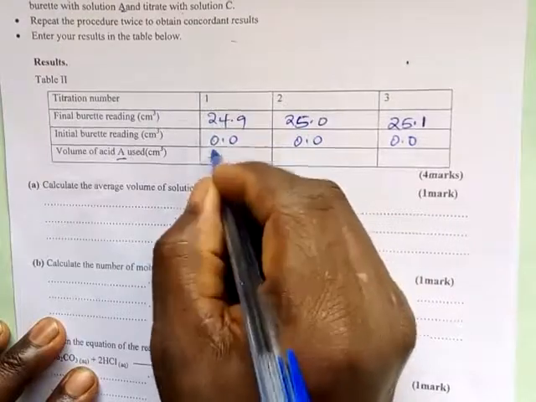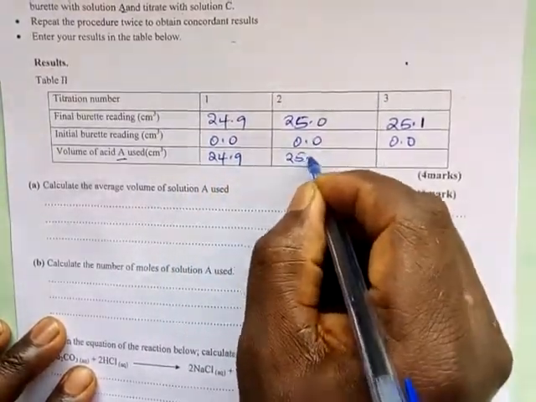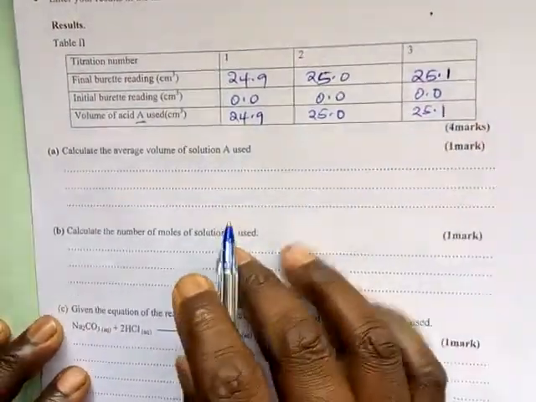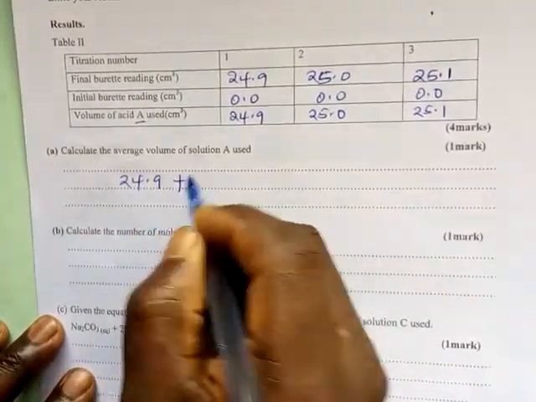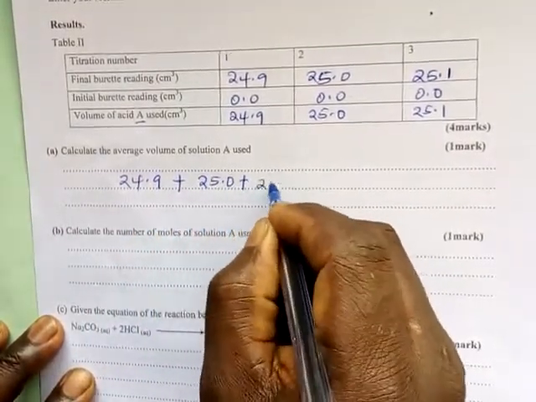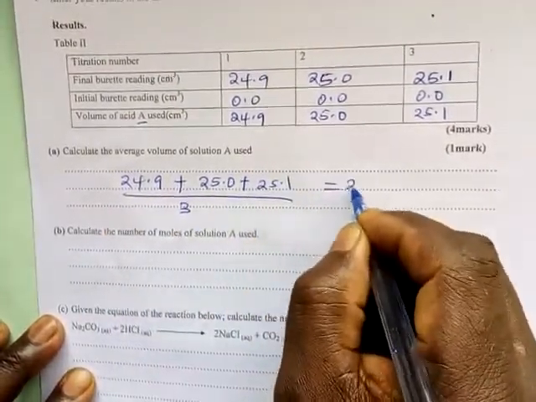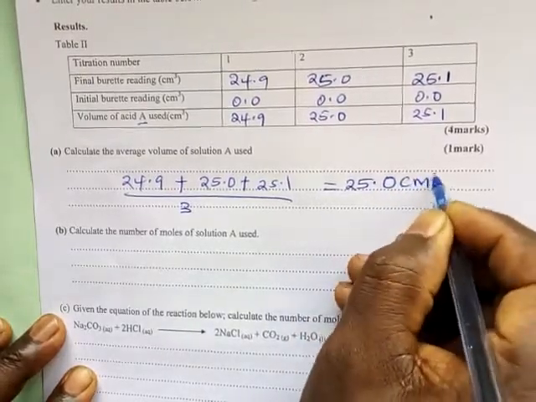Initial is 0.0, and the final readings are 24.9, 25.0 and 25.1. Our average is 24.9 plus 25.0 plus 25.1 divided by 3, which is going to give us 25.0 cm3.